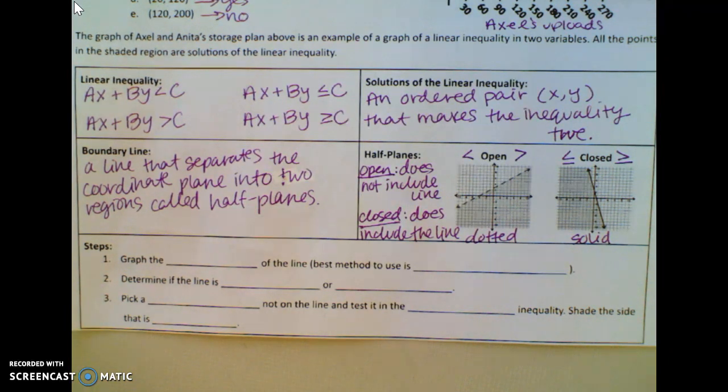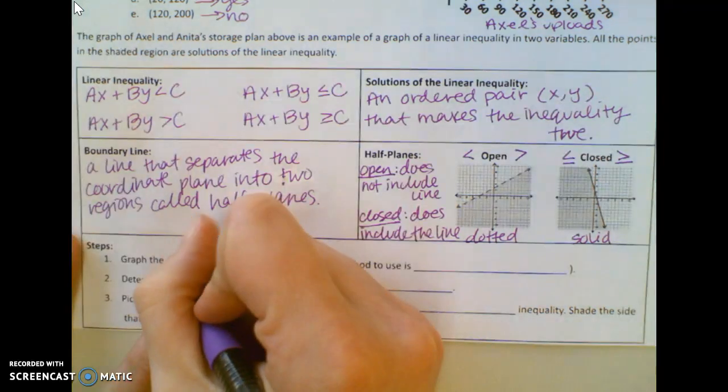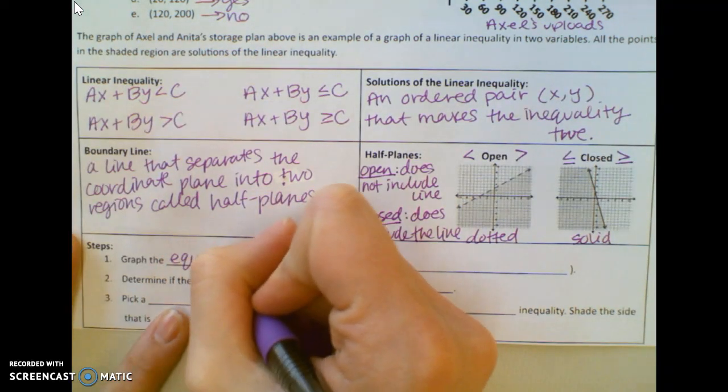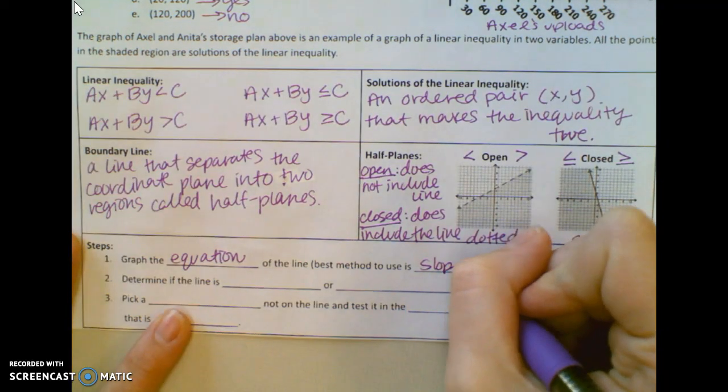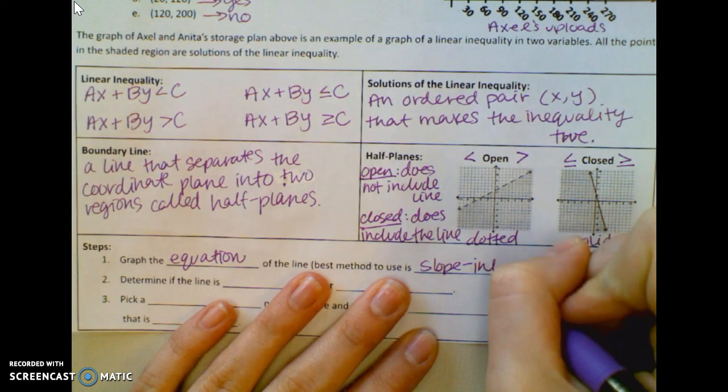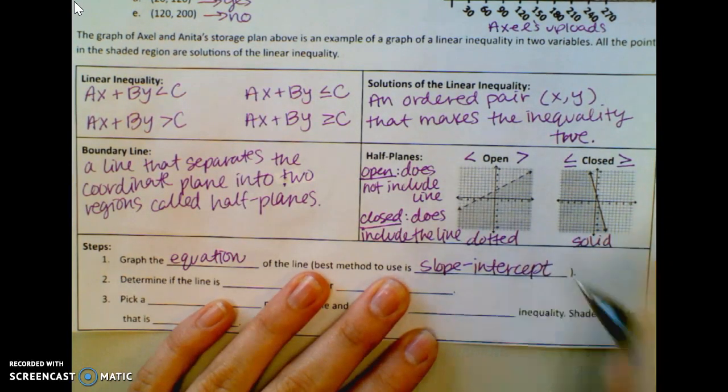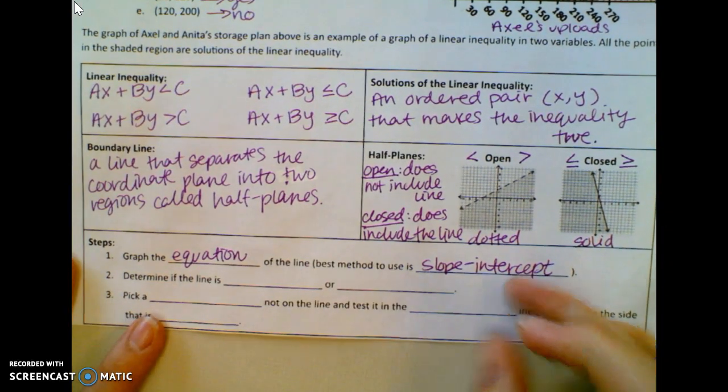The steps to graphing a linear inequality: we are going to start by graphing the equation of the line. And the best method to use is slope-intercept form. First we start by graphing the equation.